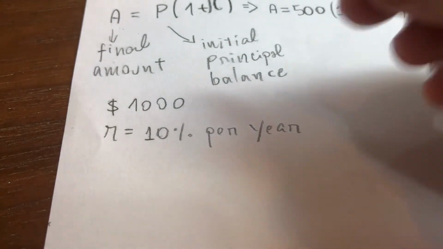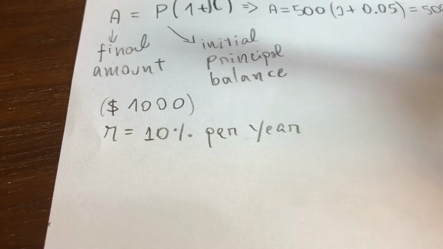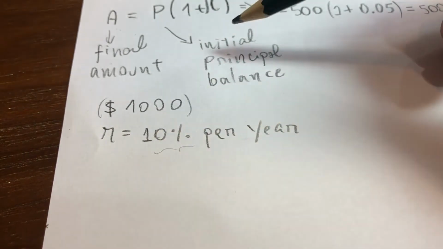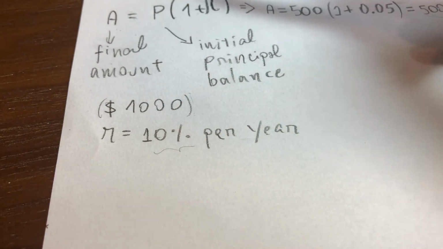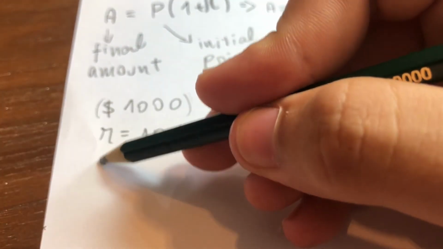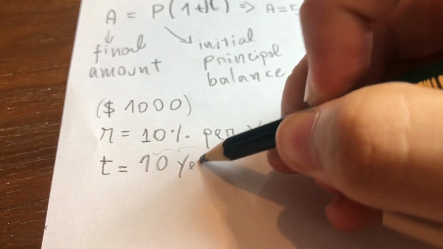Each year, my bank account will generate 10% of the value I currently have. And I want to take this money after 10 years. Okay?